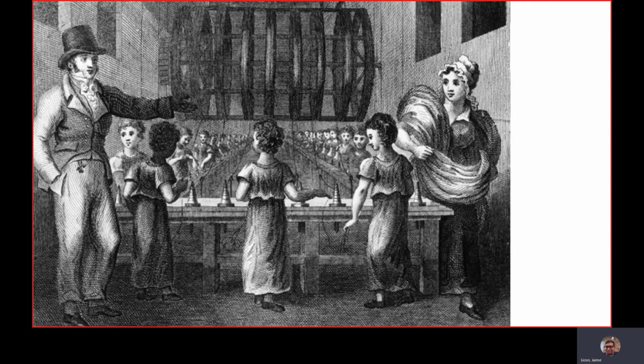Now let's go to the section called Agricultural Revolution. We've studied this already, but you should know two brand new crops from America that provided more calories at a lower cost than anything that had ever been raised in Europe before. What are those two?